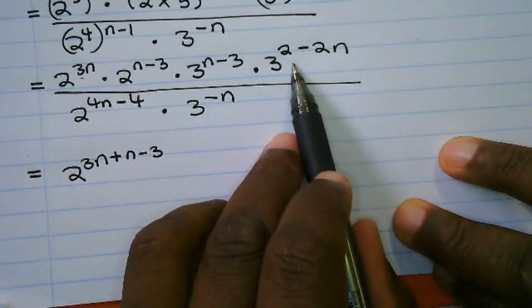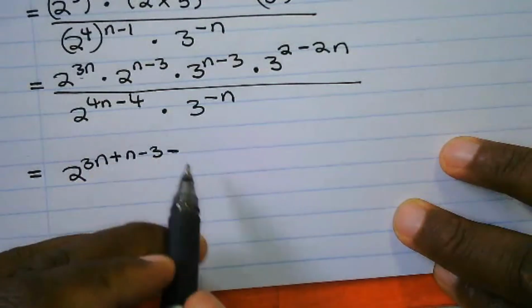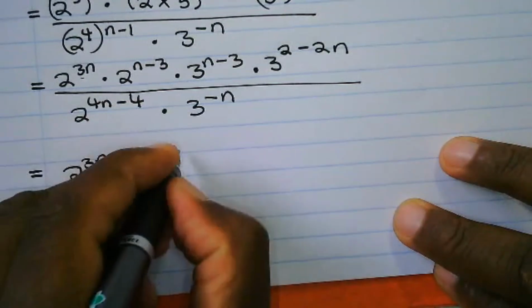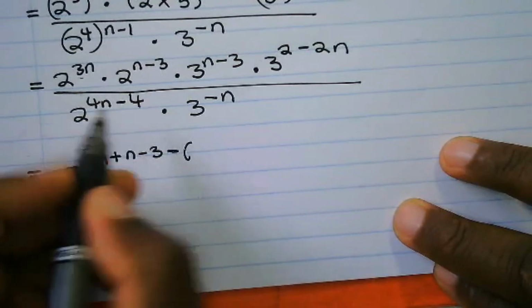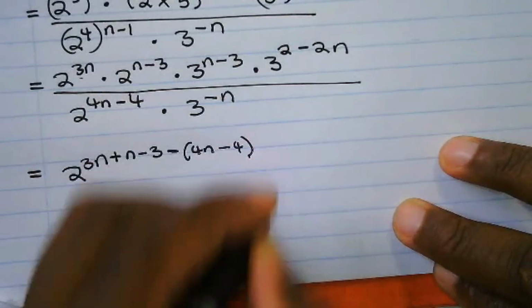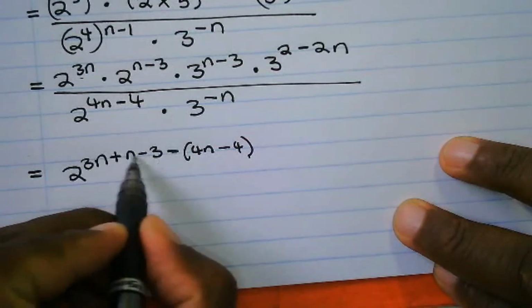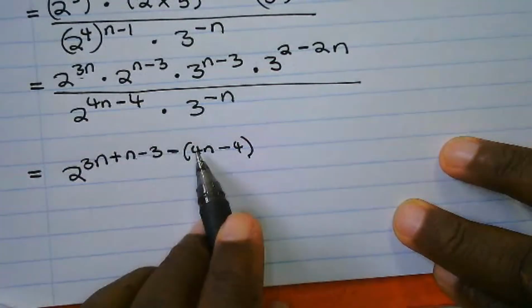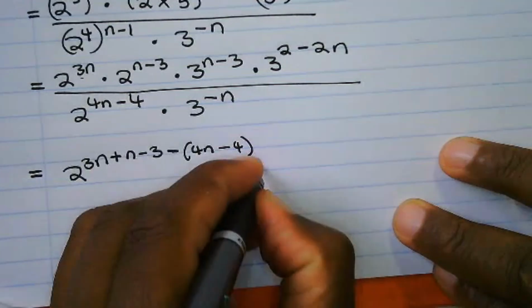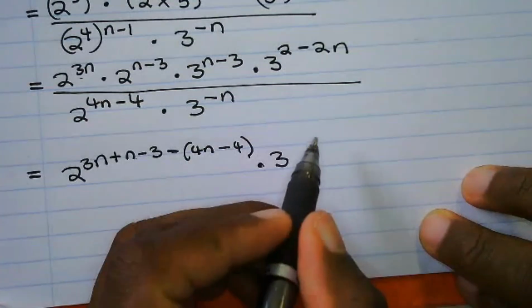No, but we have a 2 down there. It's down here, so using the second law, we subtract. Please remember to put brackets there. 4n minus 4. So we have this from the first term, this from this term, minus this from here, and this is multiplied by 3.